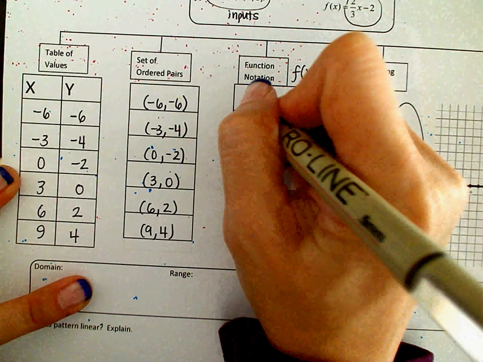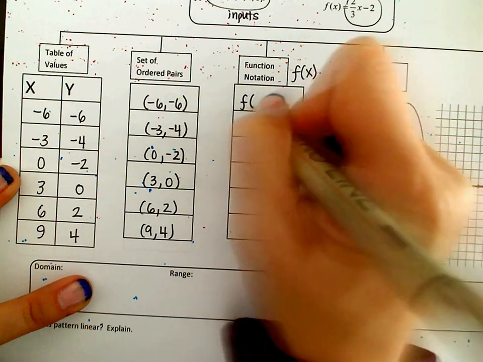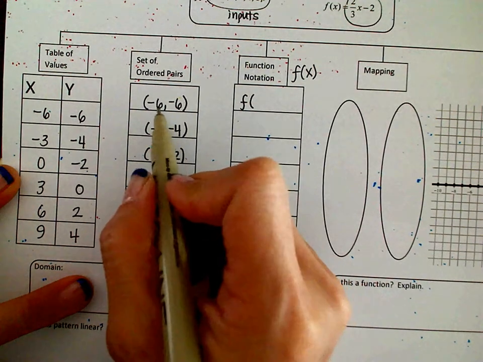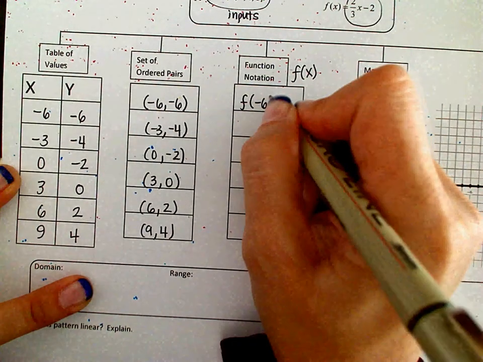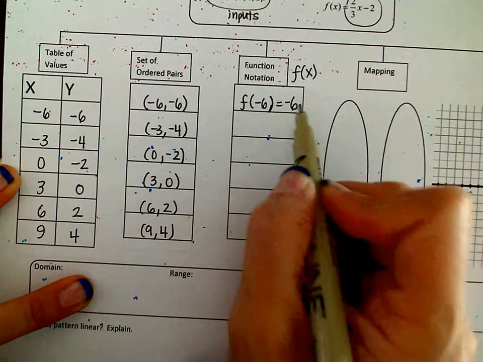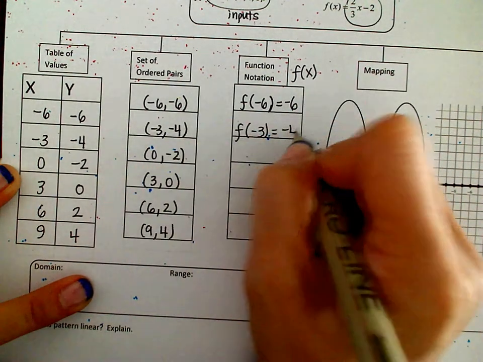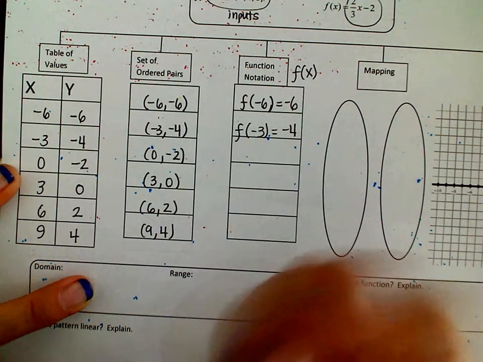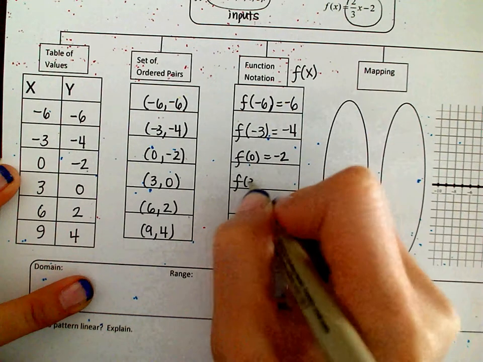Now let's use function notation to show the same relation. Function notation makes use of the f of x. You've got to use that f. So instead of x, we know what our input is, so we'll say f of -6, parentheses, equals -6. So there's my input, there's my output. Same here, -3 is my input, it creates the output -4. Again, I would advise you to pause here and do the rest and then check.